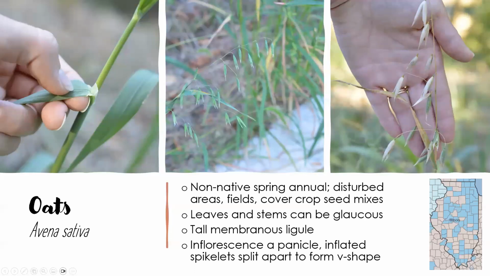Okay, next one is oats. You've probably seen this grass before. It's another non-native spring annual, and you'll find it in disturbed areas, fields, and in cover crop seed mixes, or in any place where they've done recent construction. This grass is oftentimes included in that seed mix because it will only persist for a year or two just from the seed bank, and then it kind of dies out pretty well.